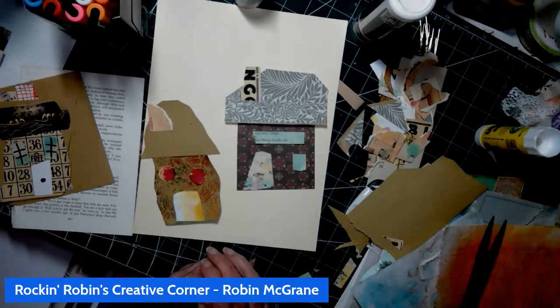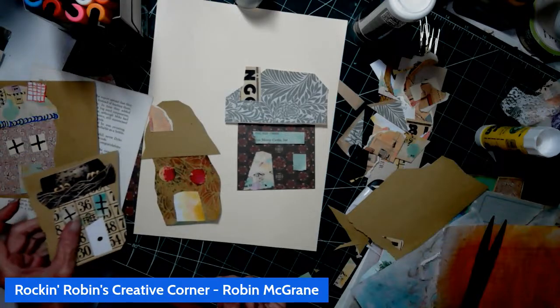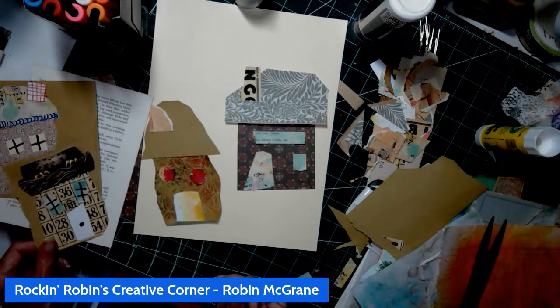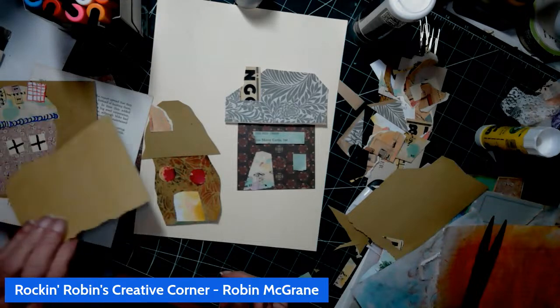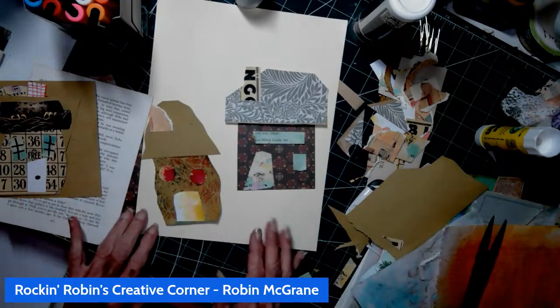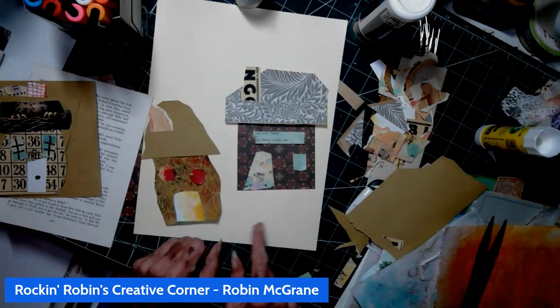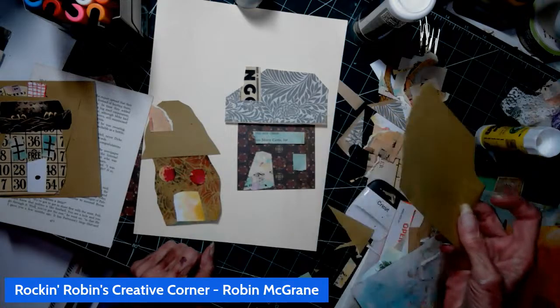And I'll probably make more. But this is it, folks. This is how easy it is to make whimsical houses. And you just back them with coffee dyed or cardstock. This is just beige. This is straw paper. You can back them with straw paper.